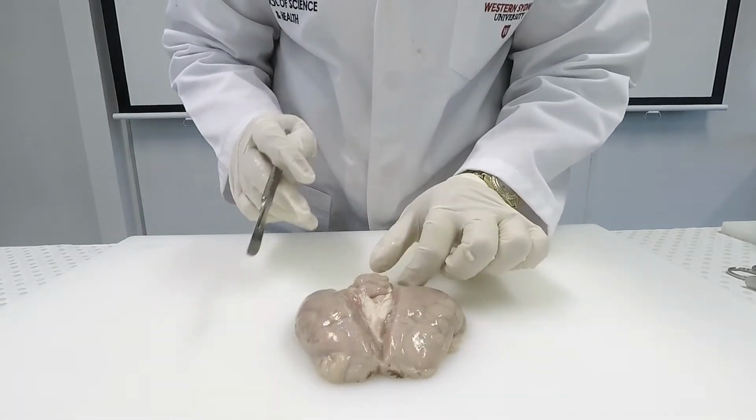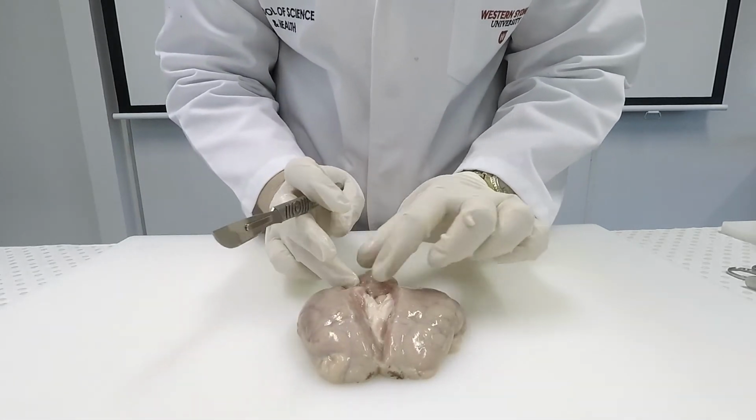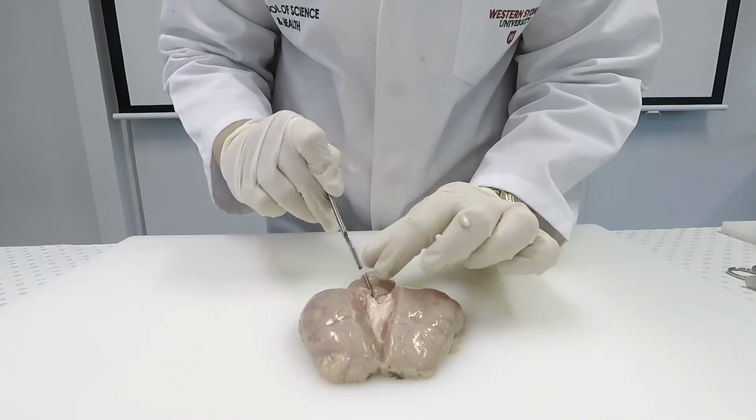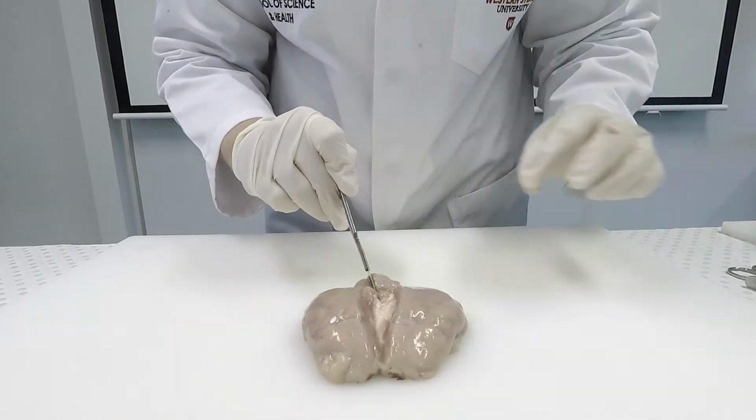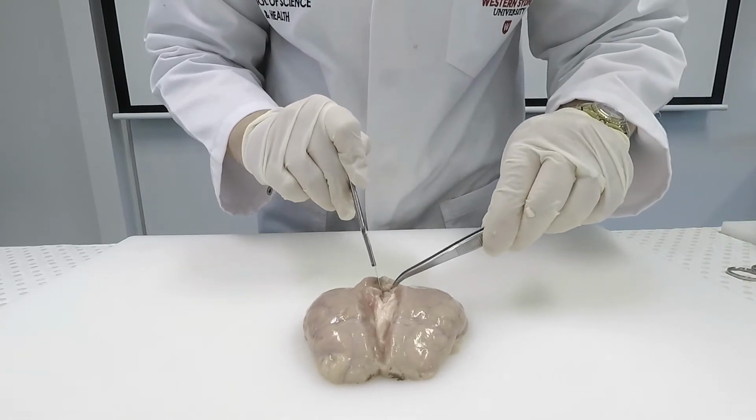So the first thing you'll notice as I'm cutting along the longitudinal fissure is that underneath the grey matter, the cerebrum is white.